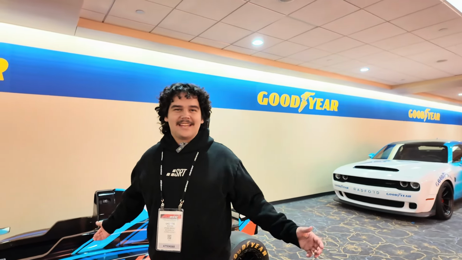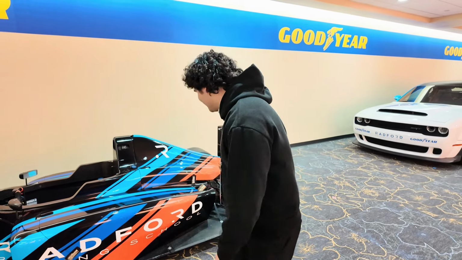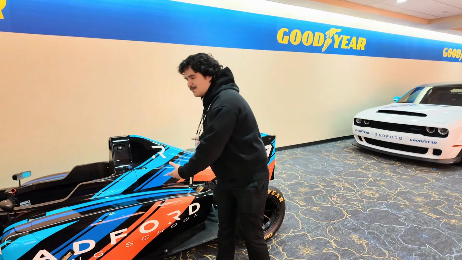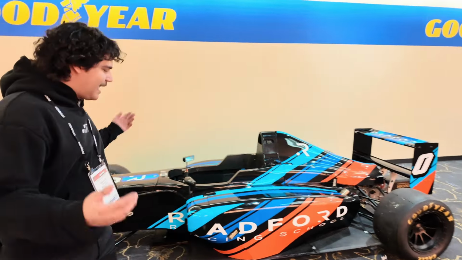So we're going to break down the race car side pod real quick for this project. Conveniently enough, there's one right here. So this is your whole side pod. This is where all the cooling and the magic happens. So taking you kind of from front to back here.